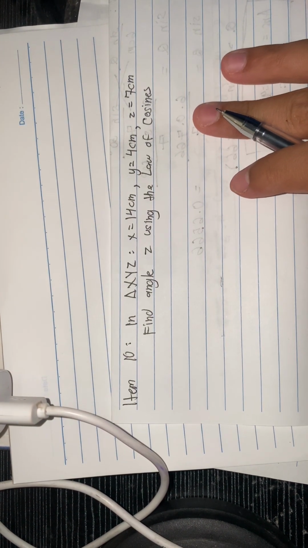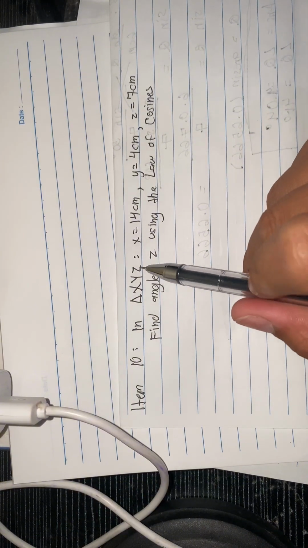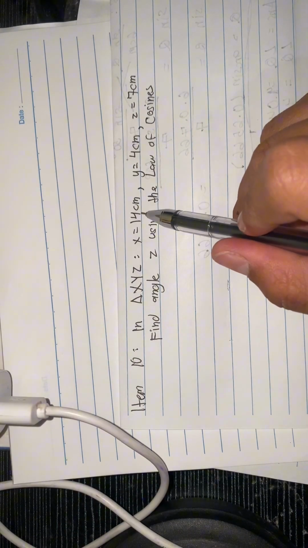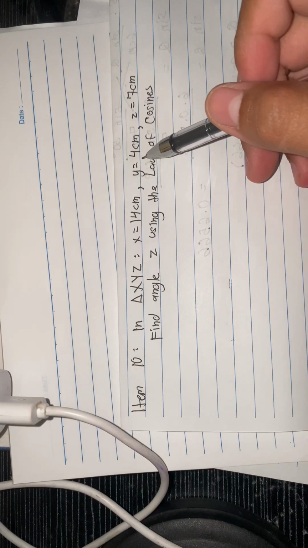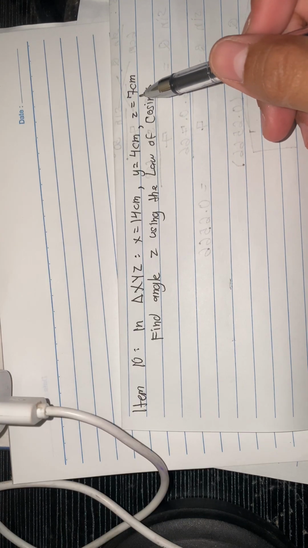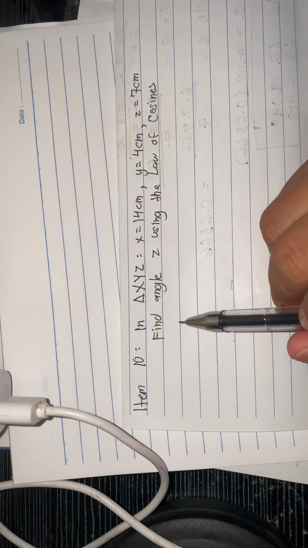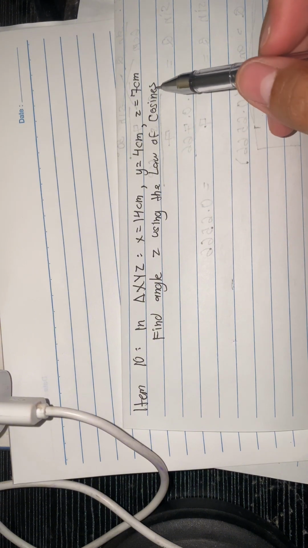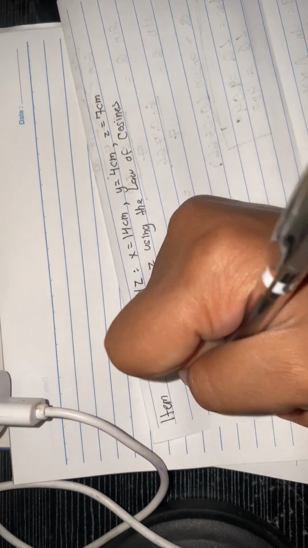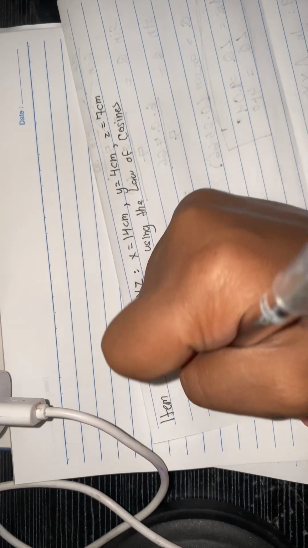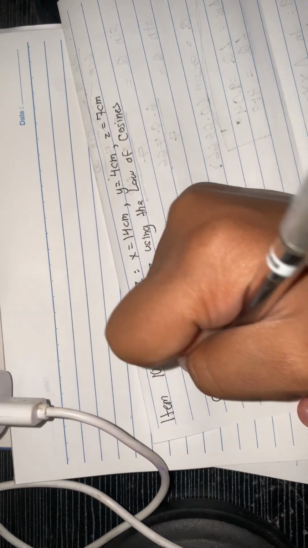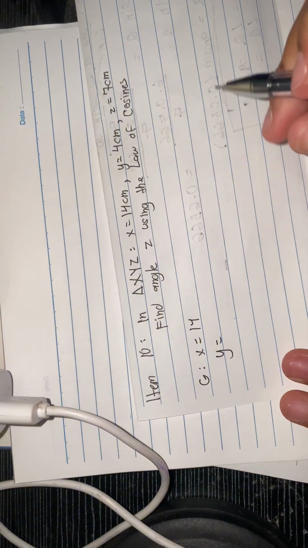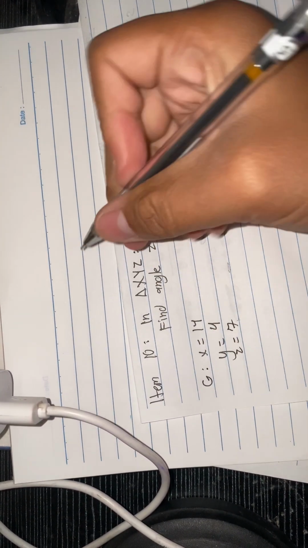For the last item, number 10, in triangle XYZ, x is equal to 14 centimeters, y is equal to 4 centimeters, and z is equal to 7 centimeters. Find angle z using the law of cosines. So, given is x is equal to 14, y is equal to 4, and z is equal to 7. Required is angle z.